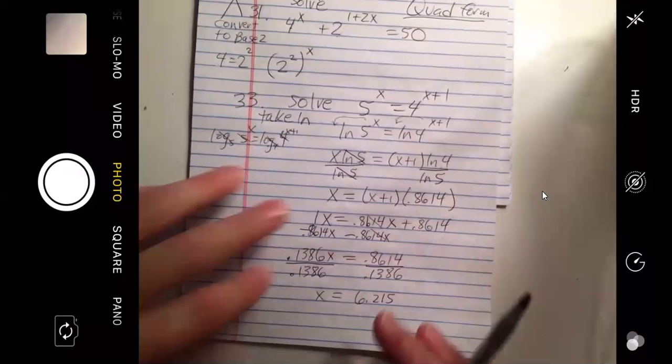Are we ready for the last? Oh, we're at almost 30 minutes. Are we ready for the last form here? These are log form equations. Did anybody want to ask about that last one?